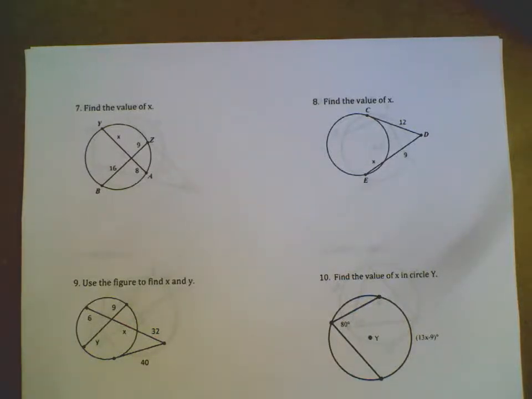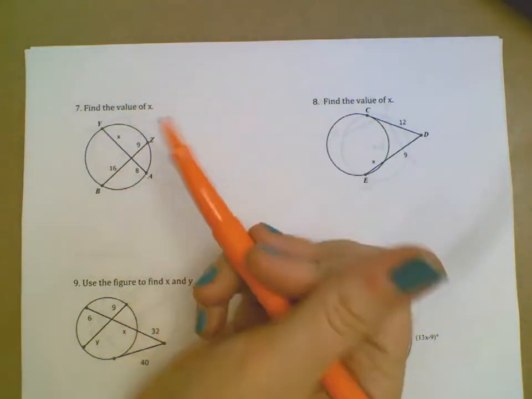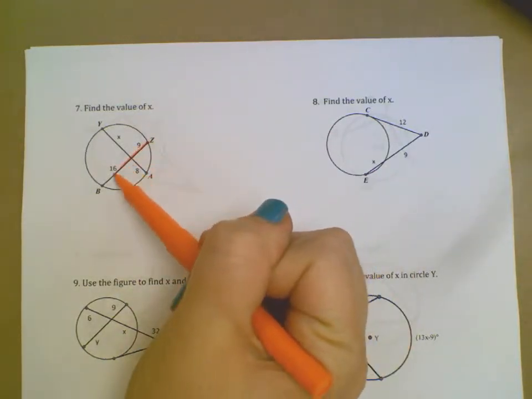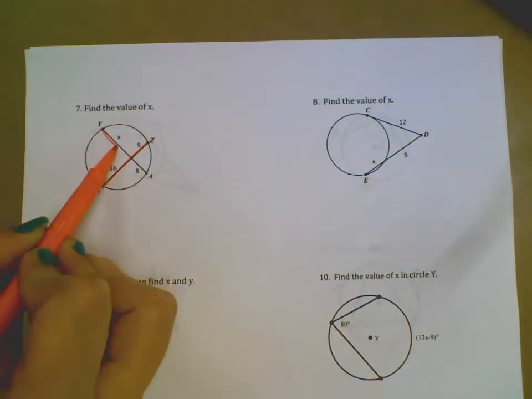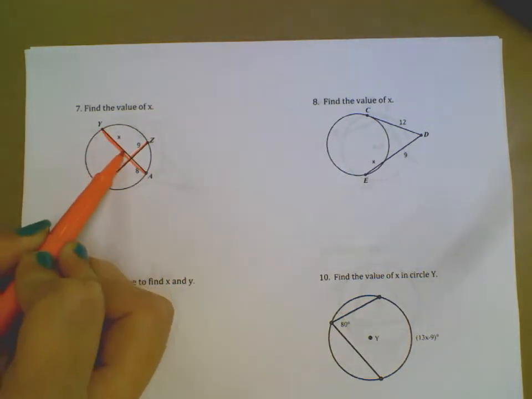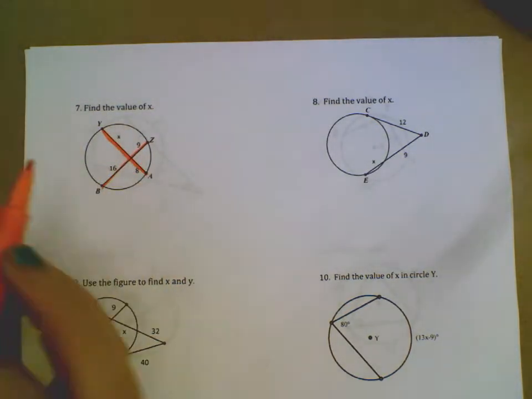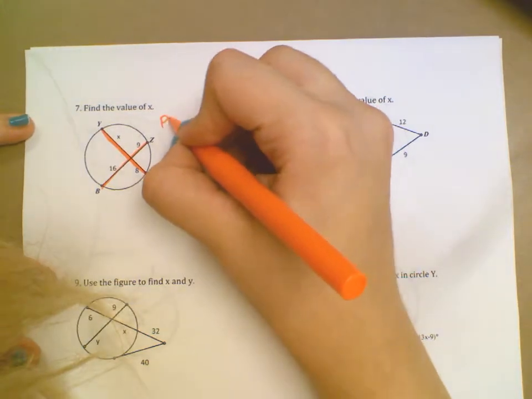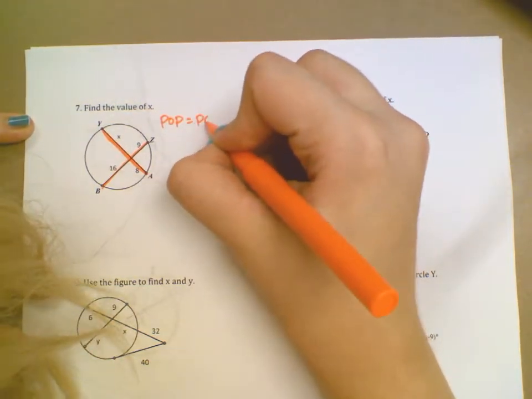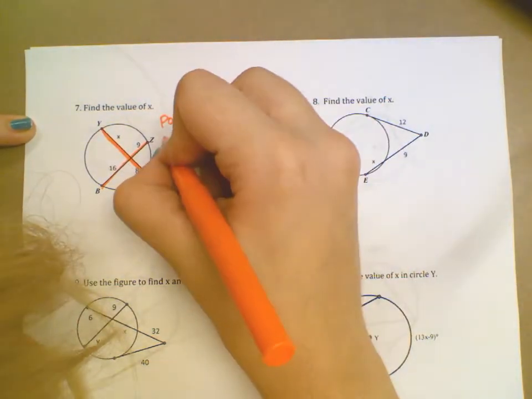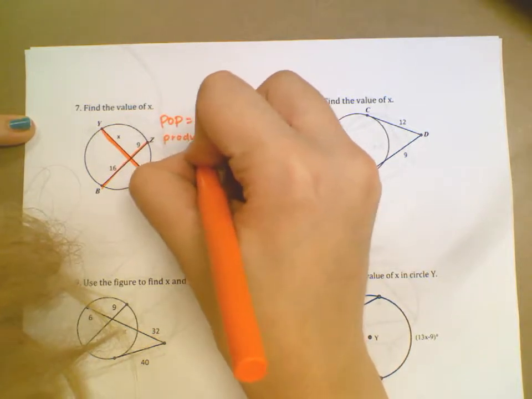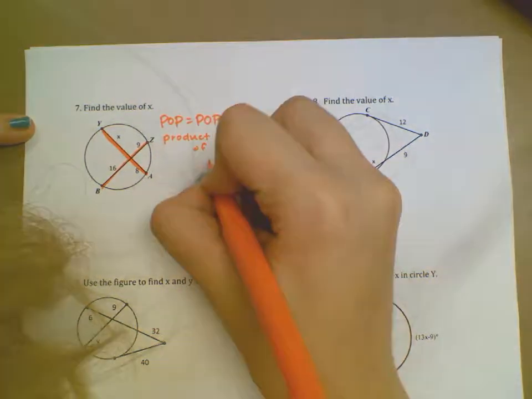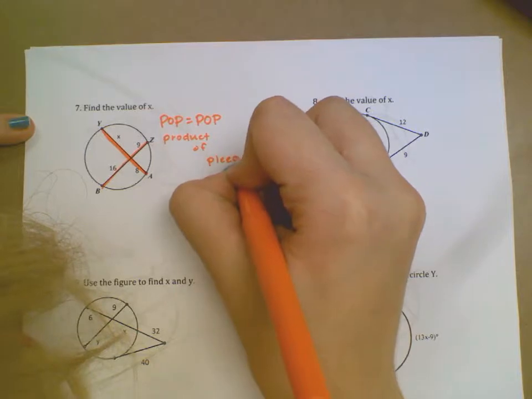In order to find the value for x, we're going to need to remember that I have two chords, and those two chords intersect inside the circle. So that means I'm going to need to use pop, pop, which is pop equals pop, where pop stands for product of pieces.